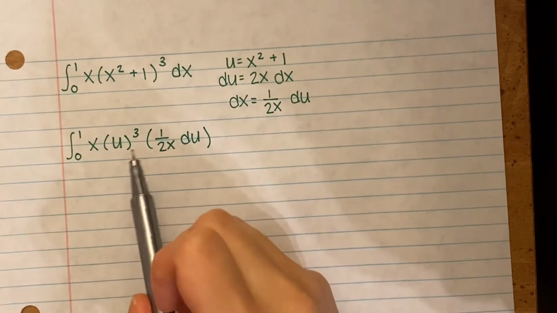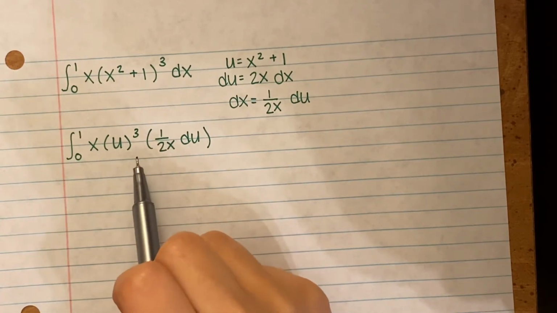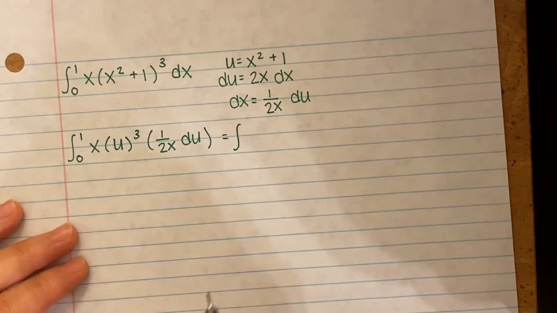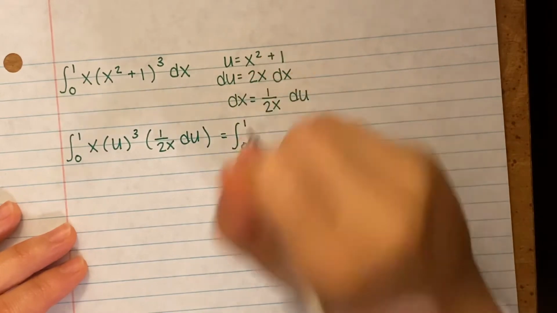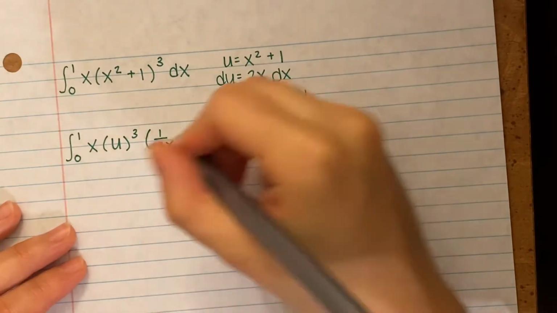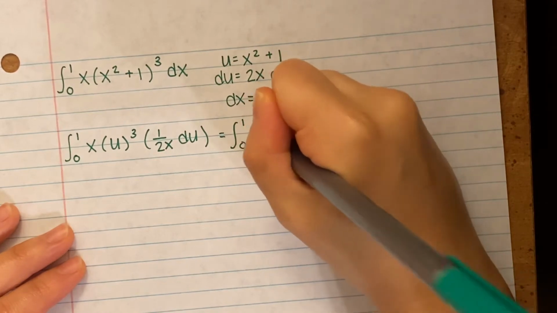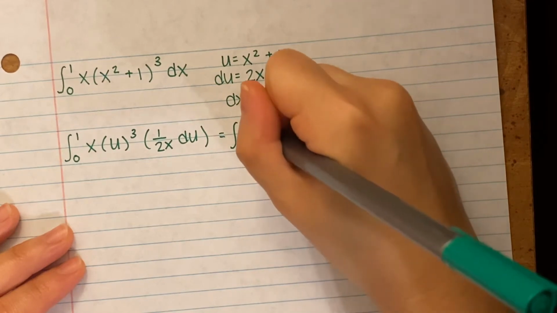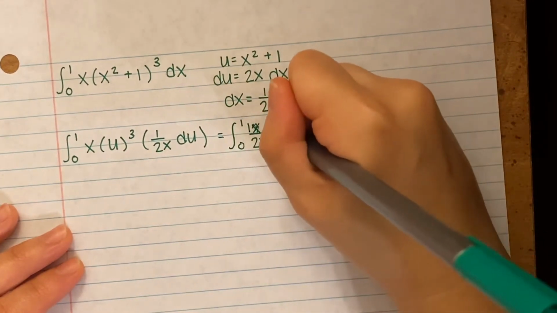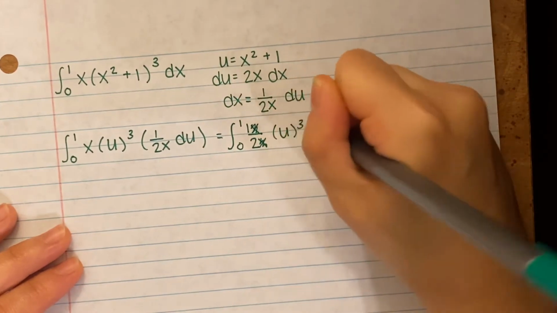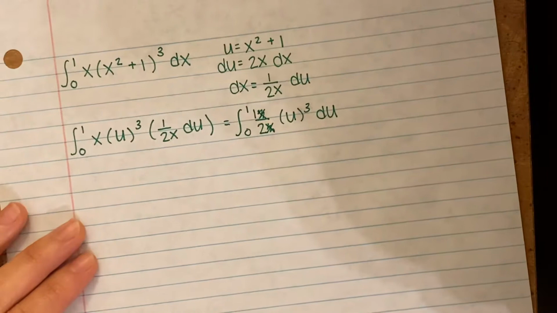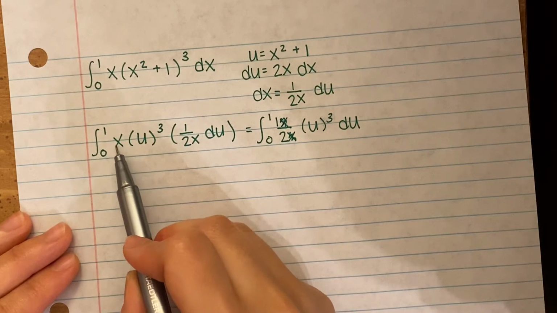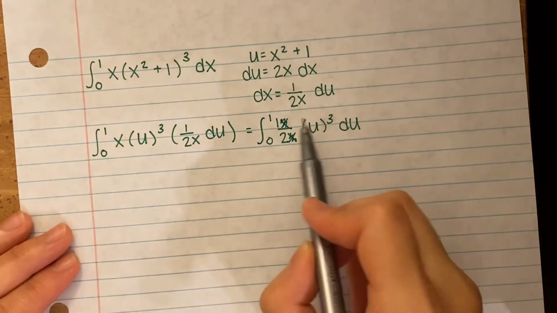Okay, so now I can rewrite this to see what will happen, and my x's end up canceling out. So I have the integral from 0 to 1 of x times 1 over 2x, and this is where my x's cancel out. That's just 1/2, and we're left with u to the third power du. So what I did there, I just brought this term to the front, and that multiplied with the x, and that's how my x's canceled out.